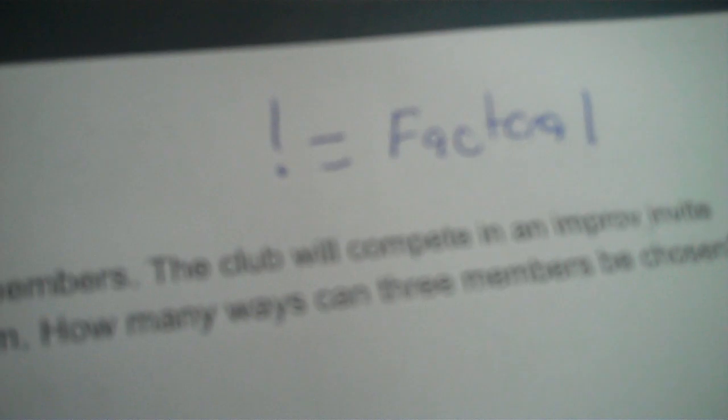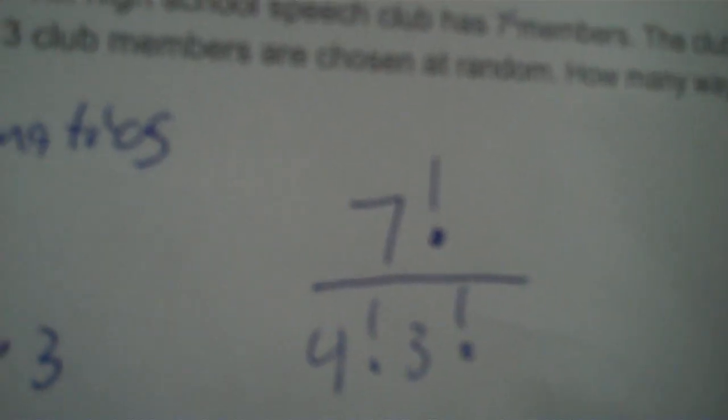You put 7 with an exclamation point. That's actually known as a factorial. Okay, that's what that symbol is called. They don't just call it exclamation point, they call it factorial. Then you divide it by the 4 and the 3. Both of those would get factorial. Now you're like, well, how do I do that? What a factorial means, if you have 7 factorial, that means you multiply 7 by all the integers down to 1. 6, 5, 4, 3, 2, 1.